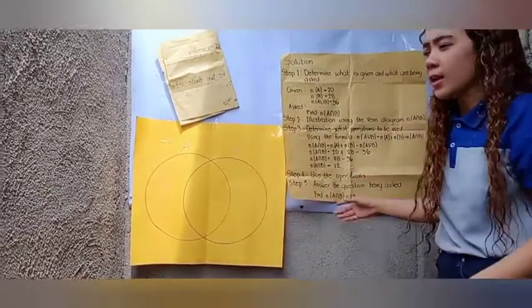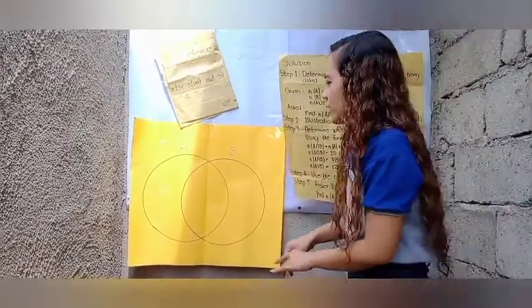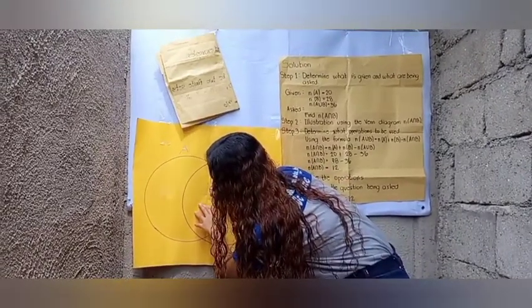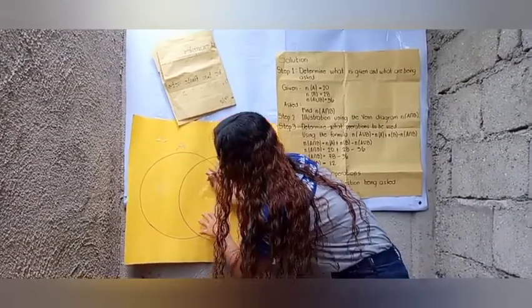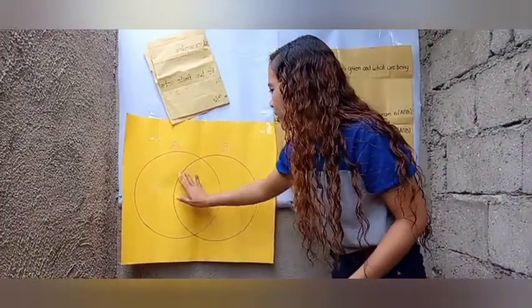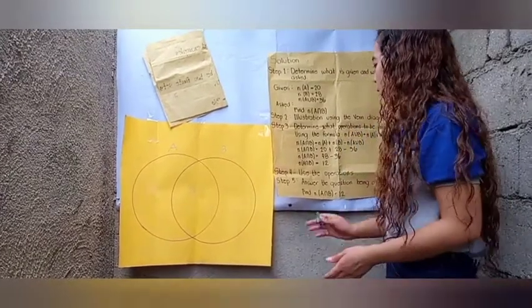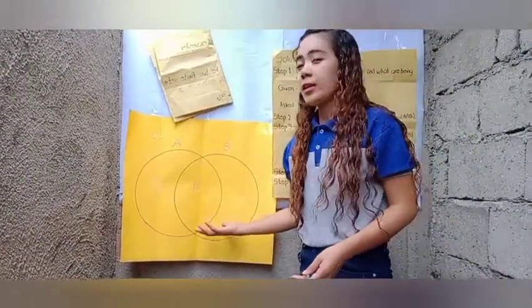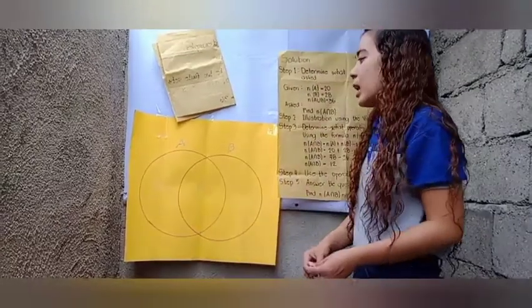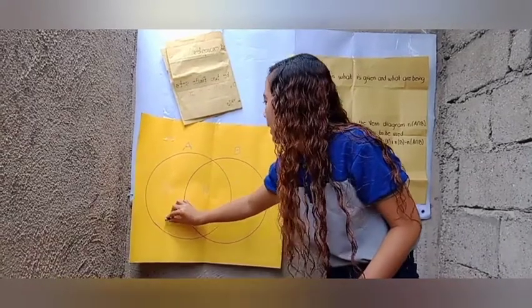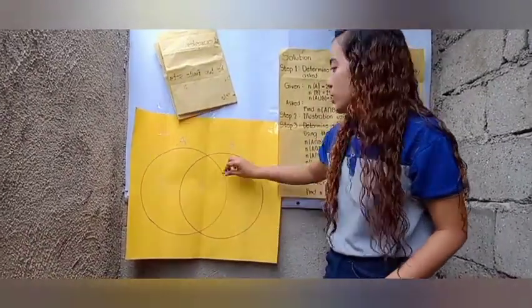So, where do we put the 12, teacher? The 12 is here. Here we put the 12. So, that is the value of 12. This is the intersection we are looking for. However, with this given intersection, we can now find how much value is really in A only, and then the value in B only.